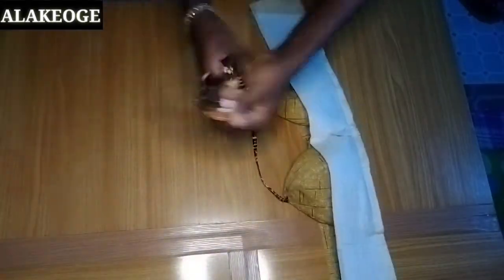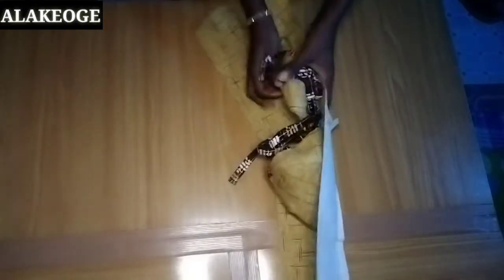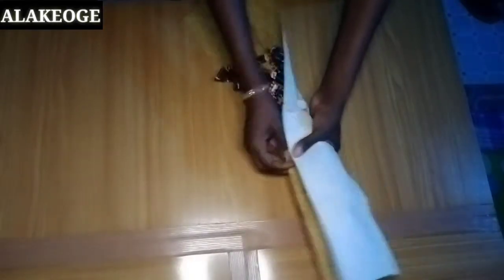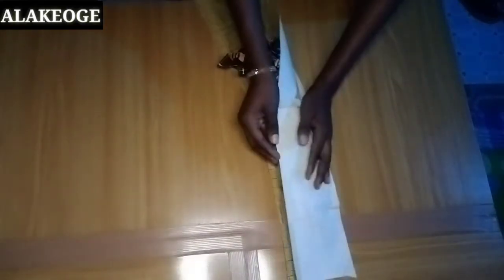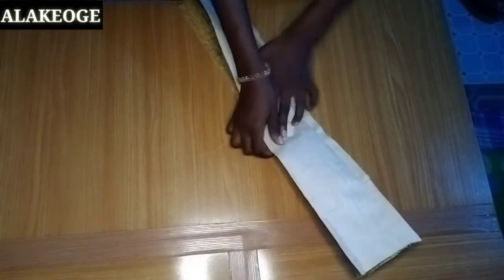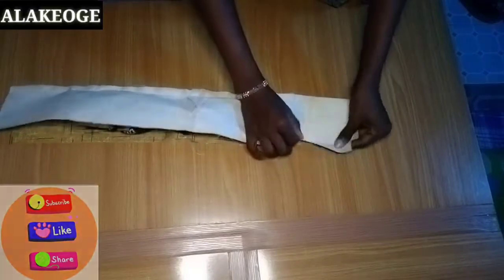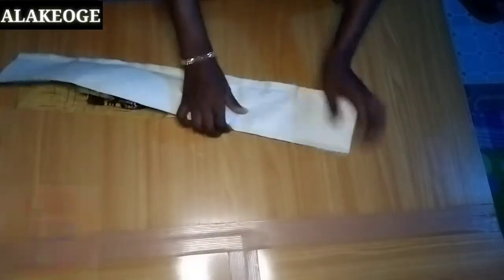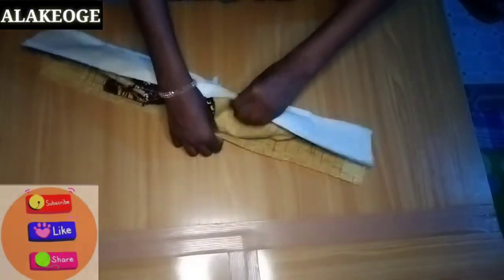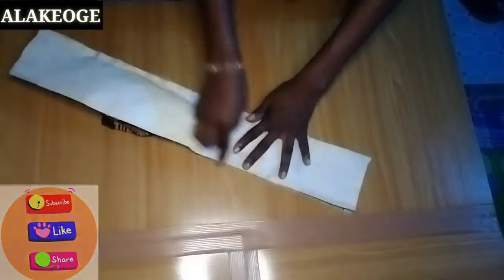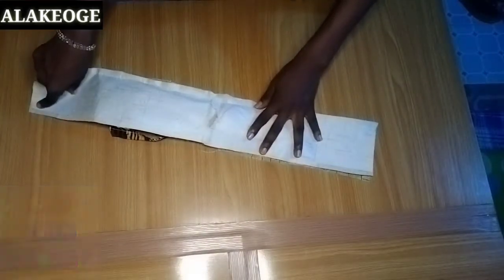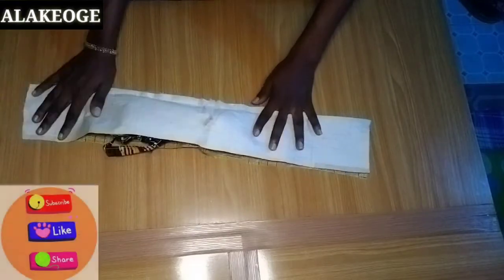So right there, to join the other side of the band, I told us earlier that you're going to be joining both sides of the band. Push in your cups because you want it to be neat, with nothing showing everywhere. So we're going to be joining it in. Make sure you push in your cup very well, and you're going to just join it together by the side by 0.5 inch. So I'll use 0.5 to join it together.